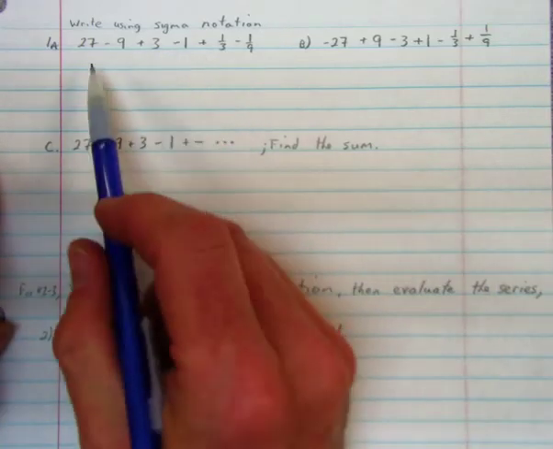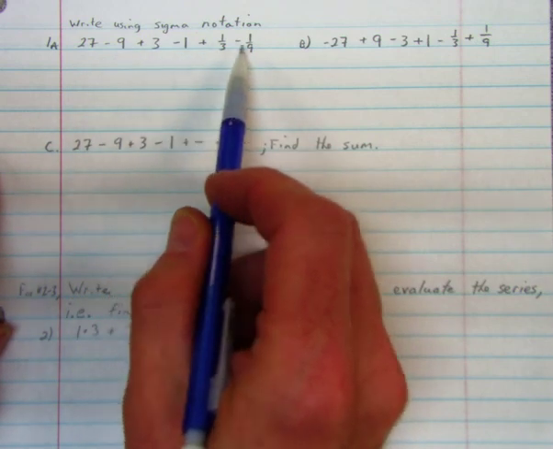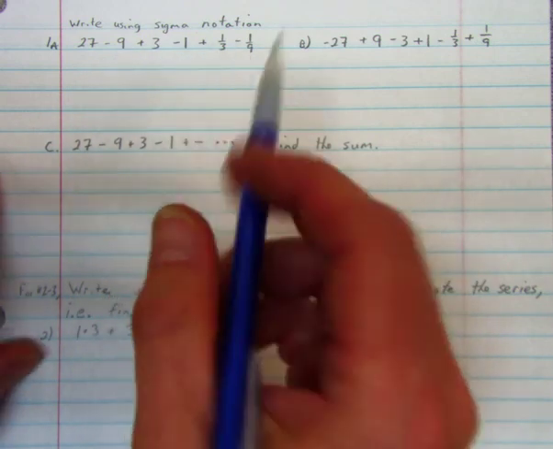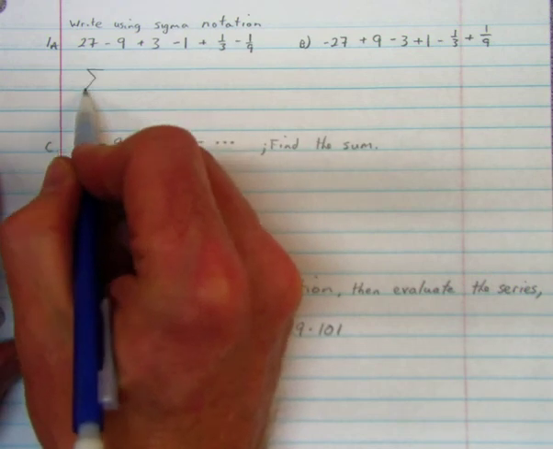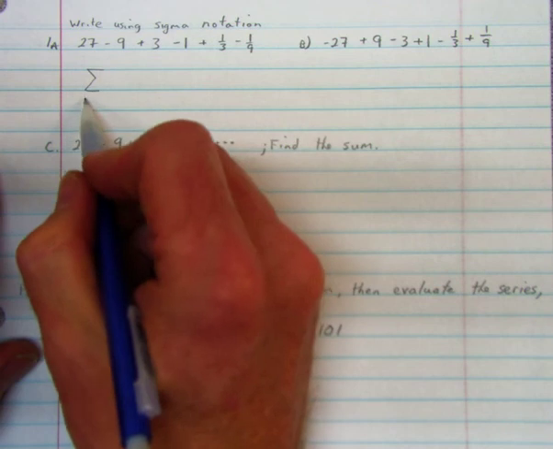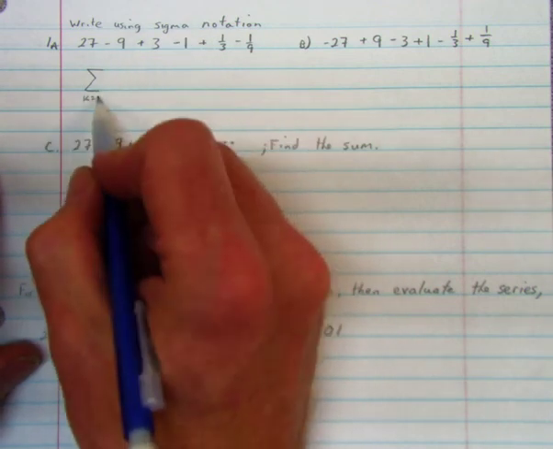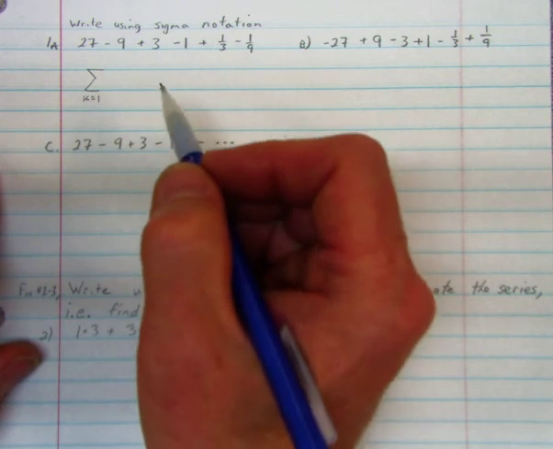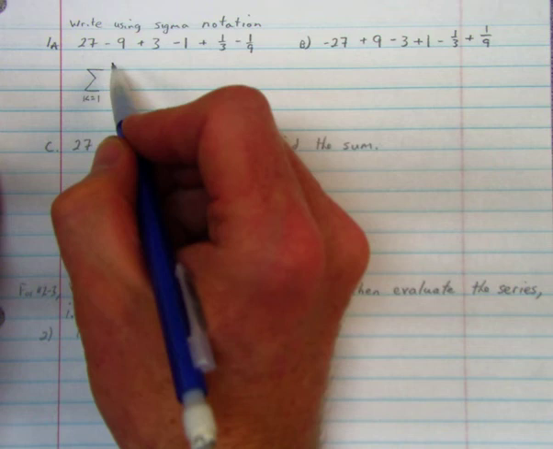Write using sigma notation. 27 minus 9 plus 3 minus 1 plus a third minus 1/9. So in order to do sigma notation, we'll write sigma. We need our index. We'll start with k. It's easiest just to start with 1. That is what we've done the entire time when we're writing the sequence formulas.